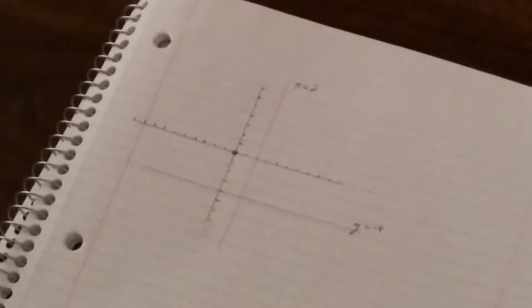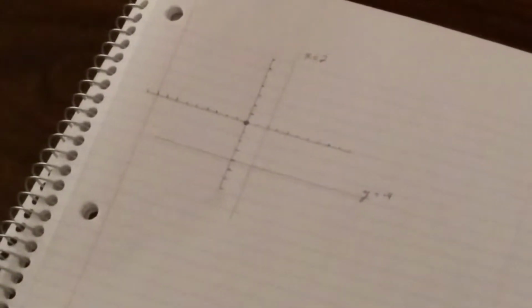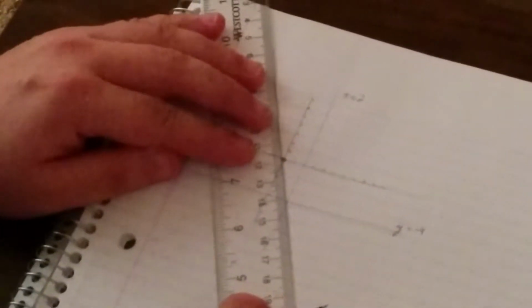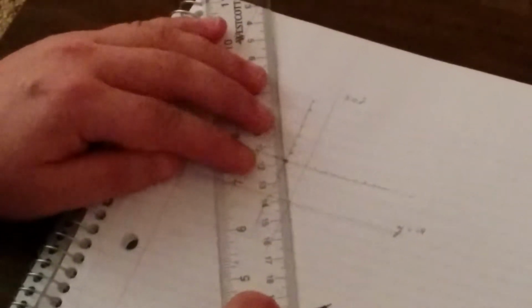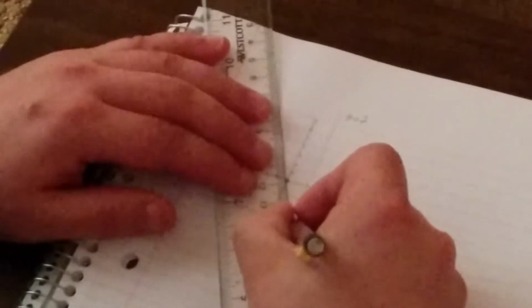Today we're going to look at projections. Specifically, we're going to look at the projection of the line x equals 2, which I've already drawn in, to the line y equals -4, just for this example, and then we'll come up with a generic case later. So we're going to choose random points that are going to project to the line from x equals 2 to y equals -4.